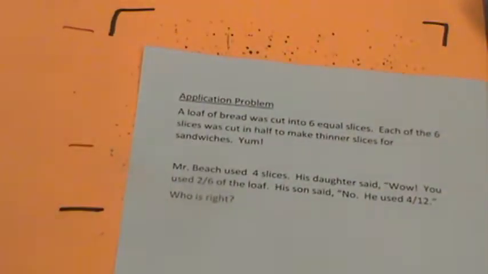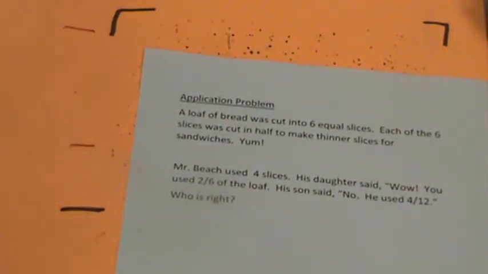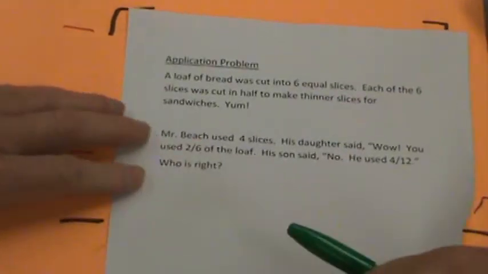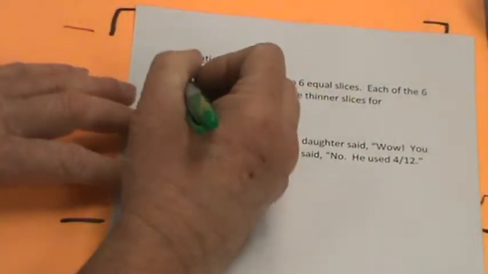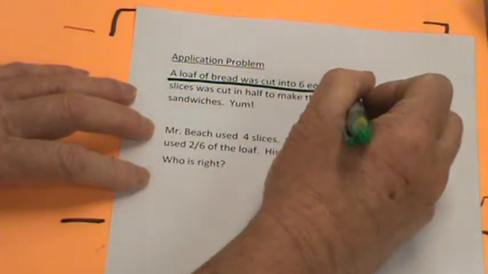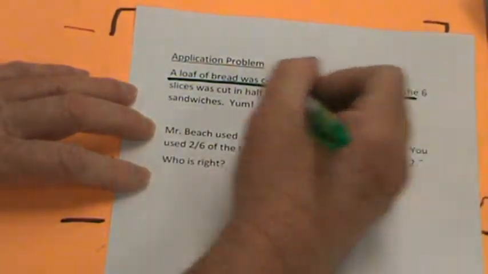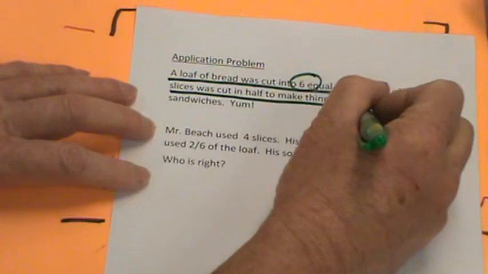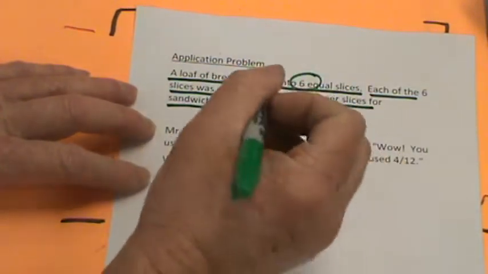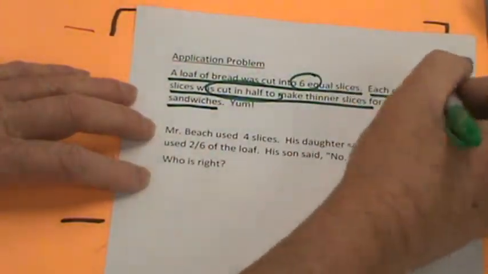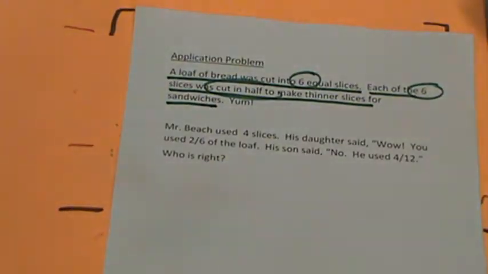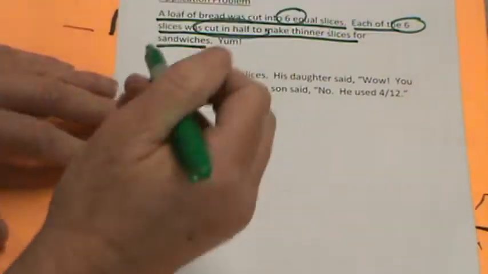Let's continue on to our application problem. Moving kind of fast today. And we'll read this, find out what we know. A loaf of bread was cut into 6 equal size slices. Each of the 6 slices were then cut in half to make thinner slices for sandwiches. Yum. So we're going to cut that in half, each of the 6 slices. So that's what we got going on. Loaf of bread, cut into 6 equal slices, and then cut in half again to make sandwiches. Nice little tea sandwiches for an afternoon tea.